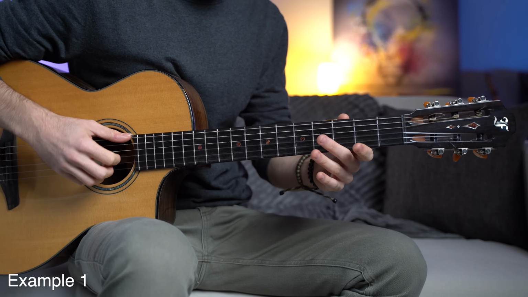So this chord progression follows the beautiful descending fifths, but how can we use it to create arpeggios? Let's start simple with an example played with open chords. It sounds like this.